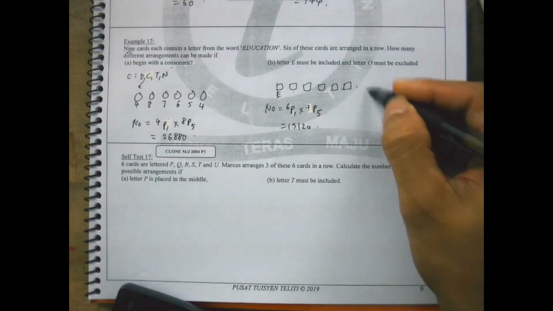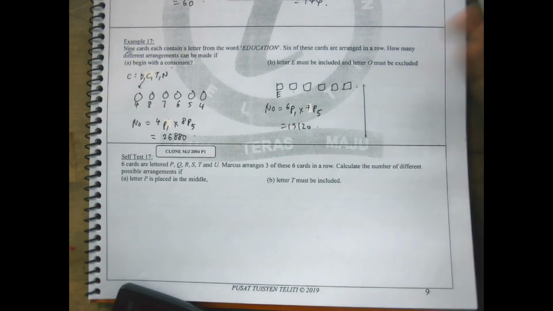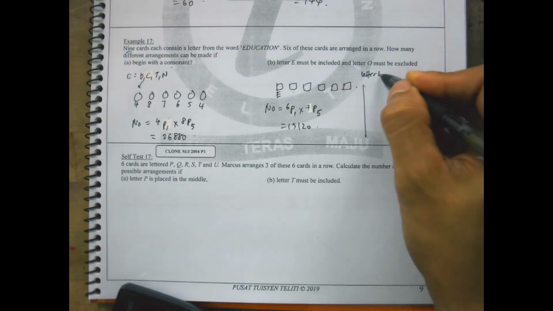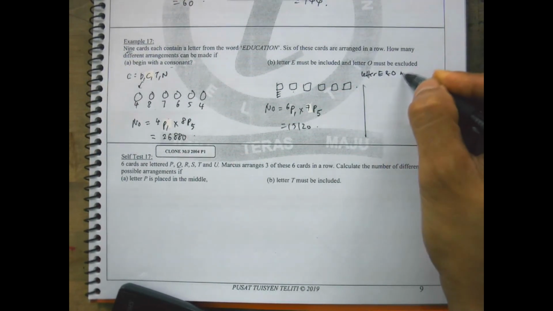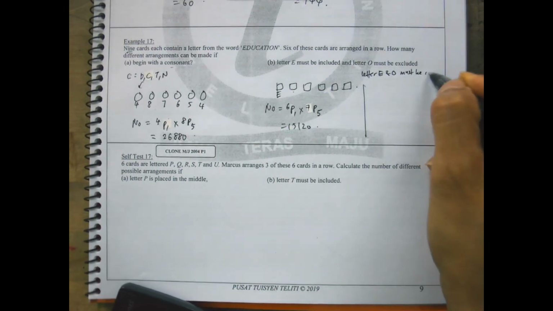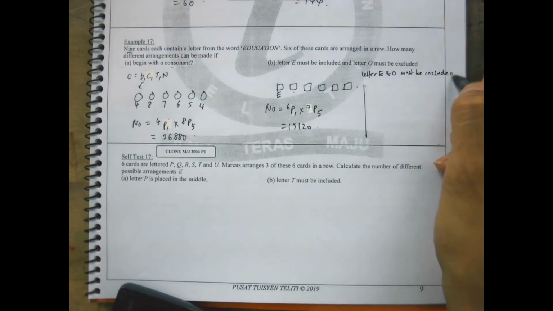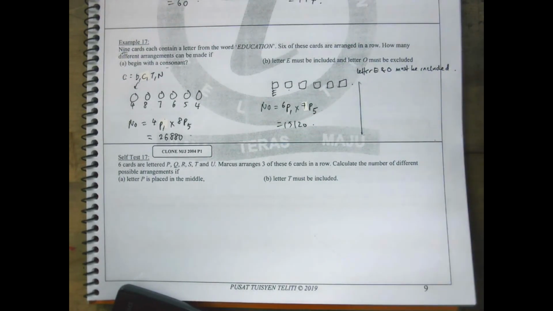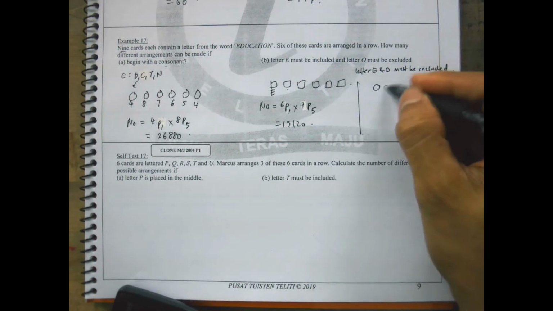But okay, guys, maybe sometimes I should make it a little bit difficult. If, okay, I just add in this. If letter E and O must be included, then how does it work? So you got to think.